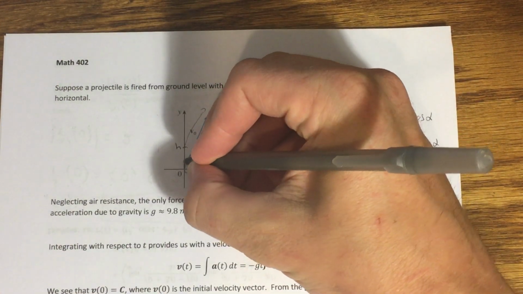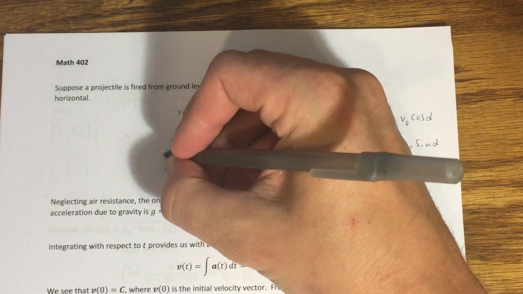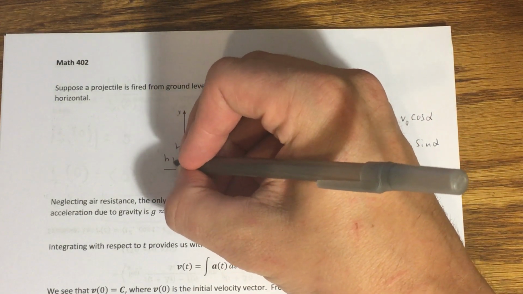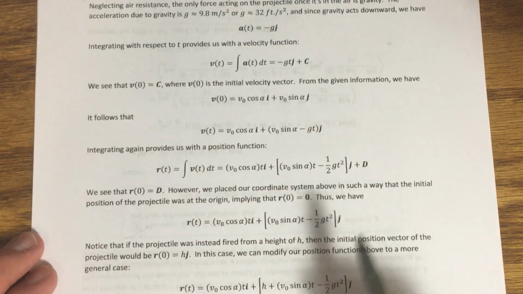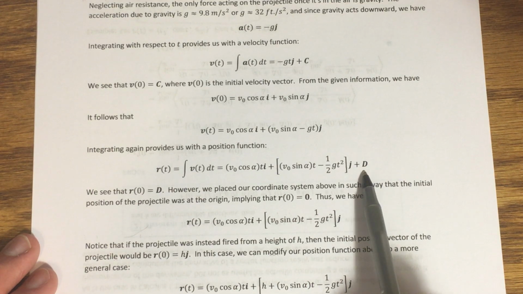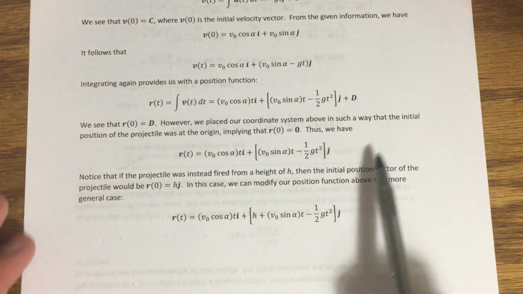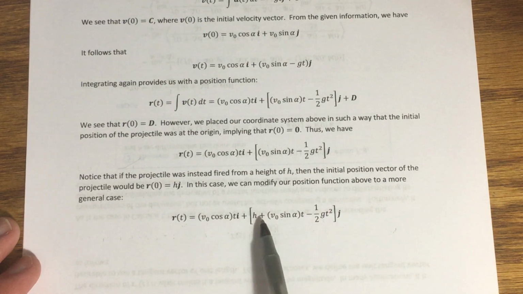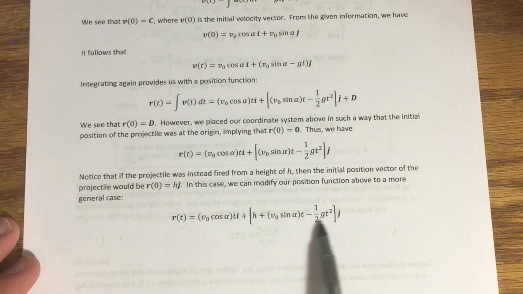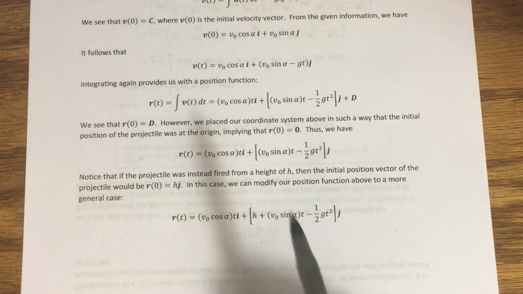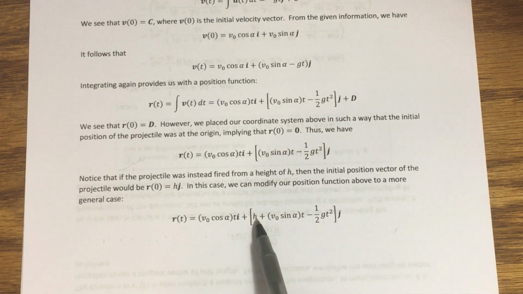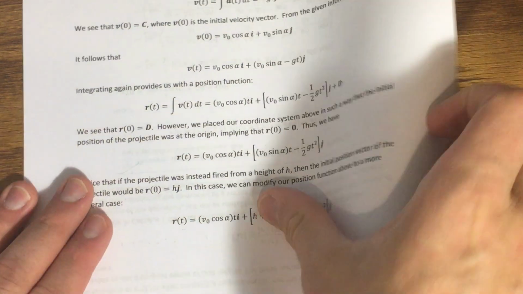And in this case, I can see that that position vector would be h, which is a scalar, j, because that vector is pointing in the direction of j. So that means I have to add hj here, which if I combine that with my j component that's already there, I just pick up an extra plus h in that j component. So this is kind of the more general position function for this projectile. That little h there is the only difference. Okay, and you can see that if we're starting at ground level, h would be 0, and this would reduce to this. All right.